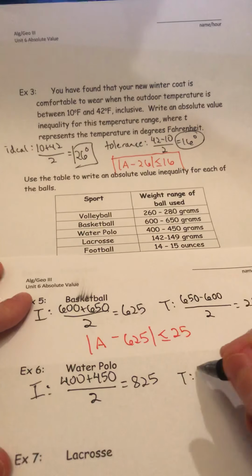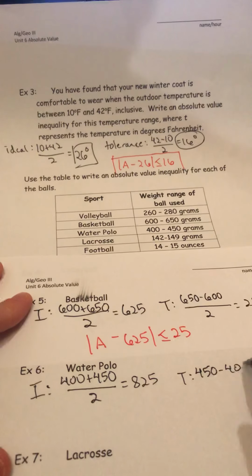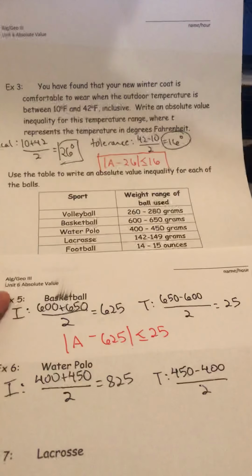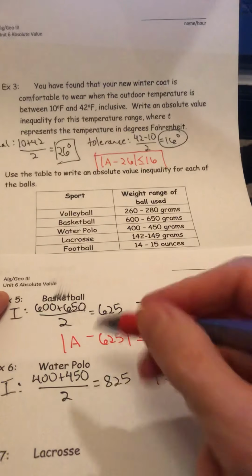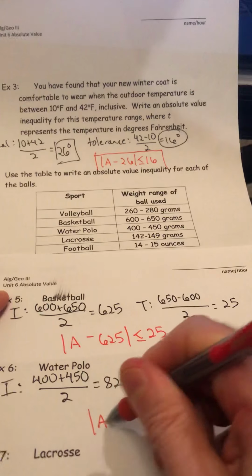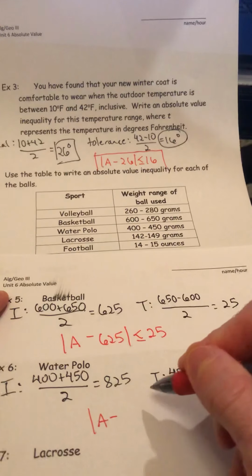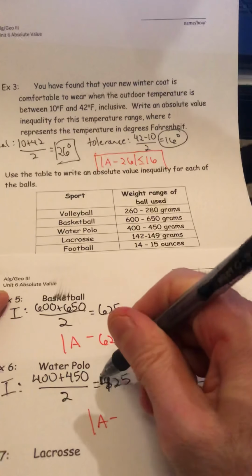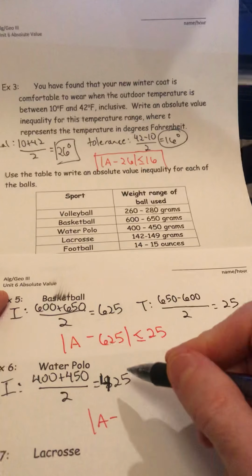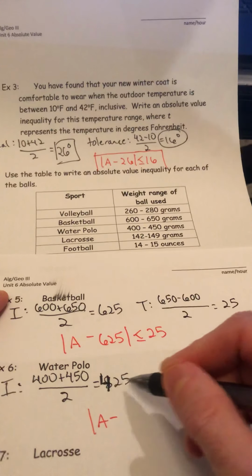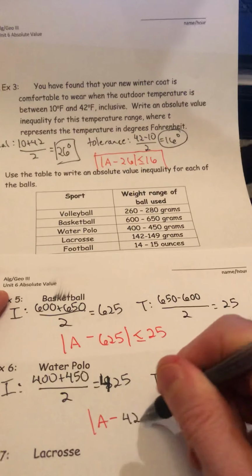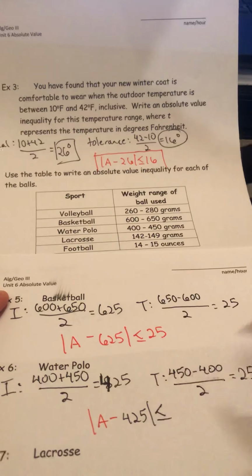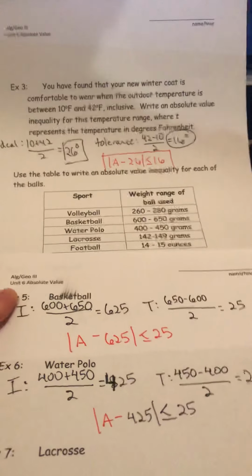For your tolerance, 450 minus 400 divided by 2 is actually just like the one up above, because that's 50 divided by 2, 25. So for water polo, absolute value actual minus the ideal, and actually that should be 425. I think I didn't divide the 850, I only divided the 50. So minus 425 is less than or equal to 25.